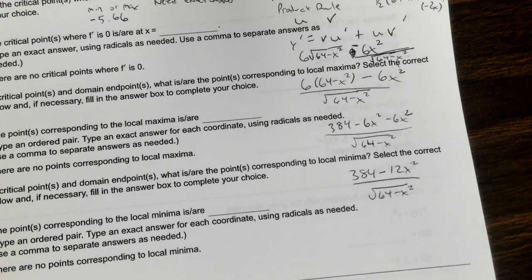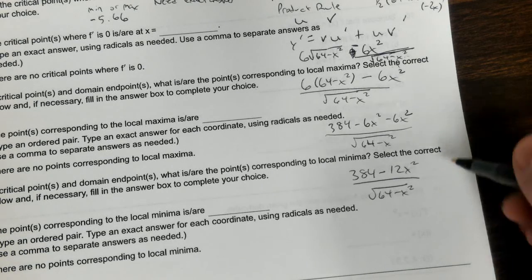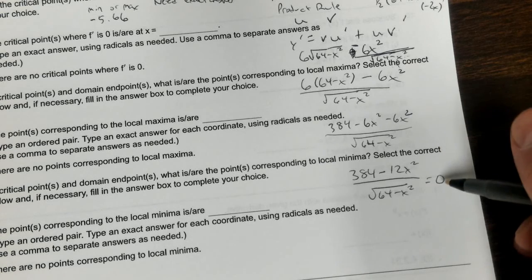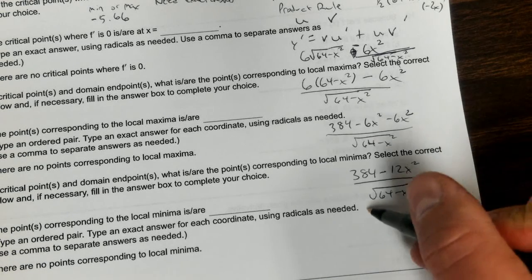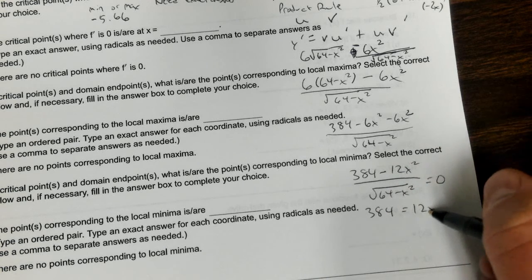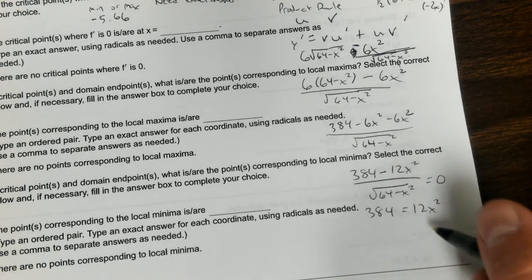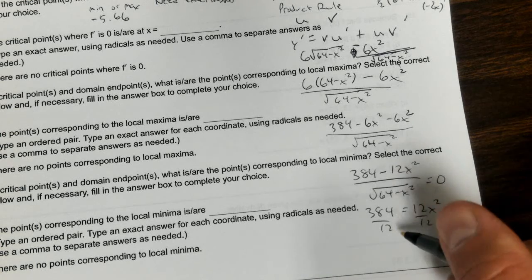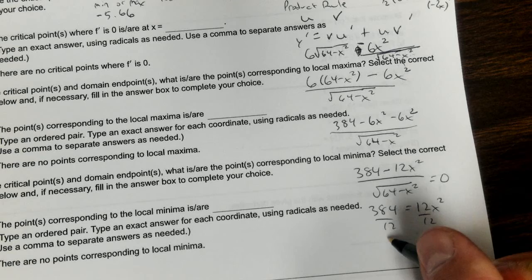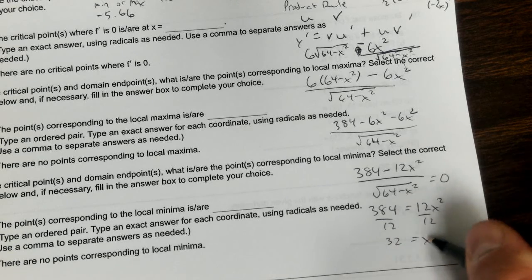So then what you do is you set your numerator equal to 0. Well, really all of it. And so we have 384 equal 12x squared, because I'm just moving that over, and then divide by 12, and so this would end up being 32 equal x squared.